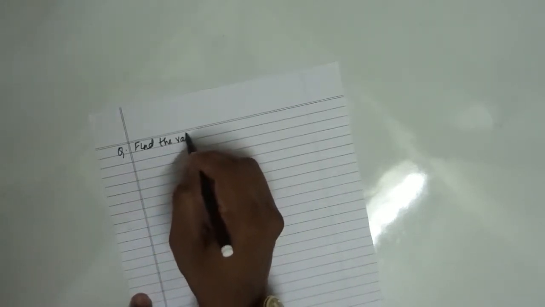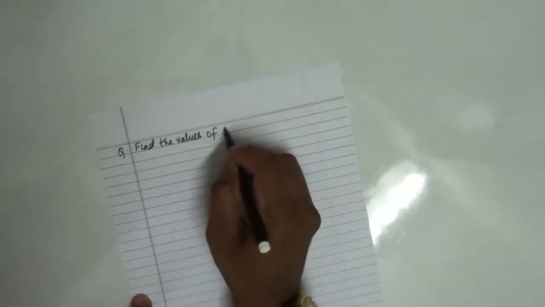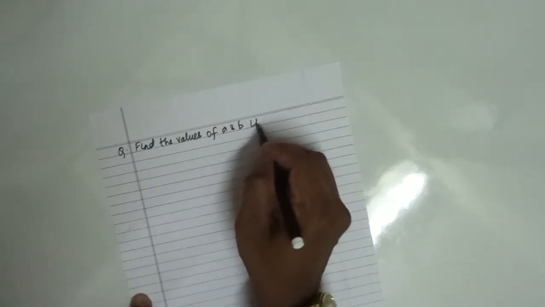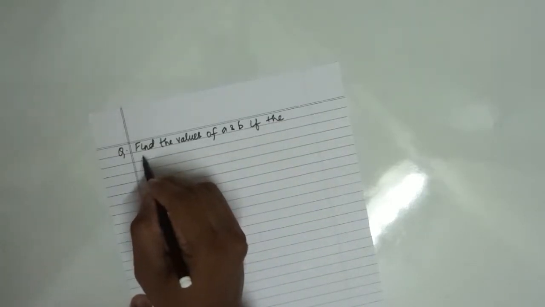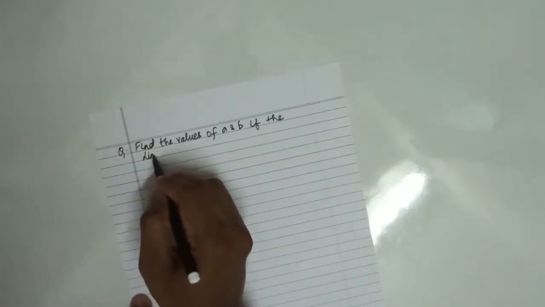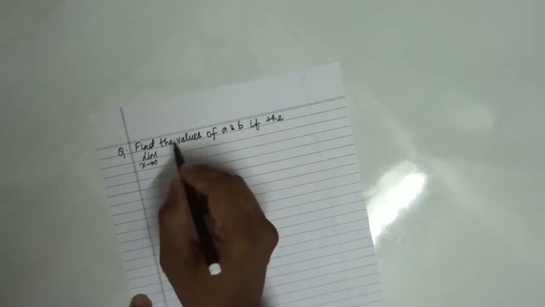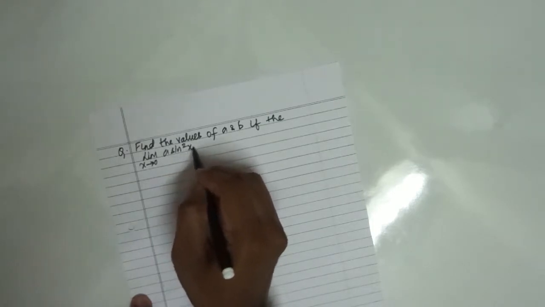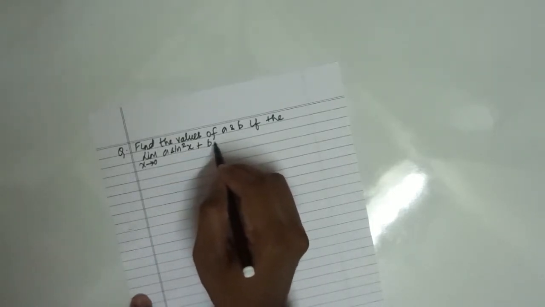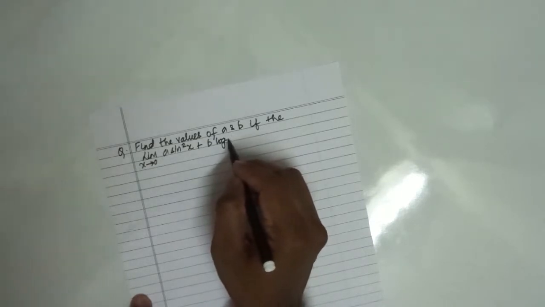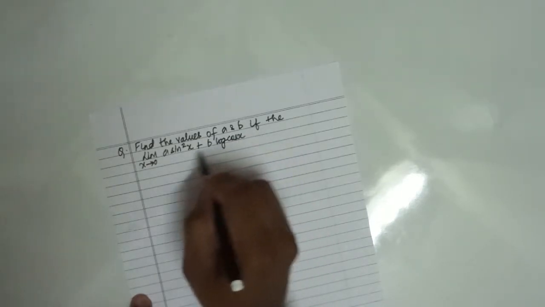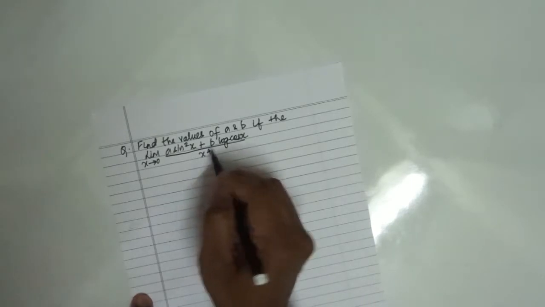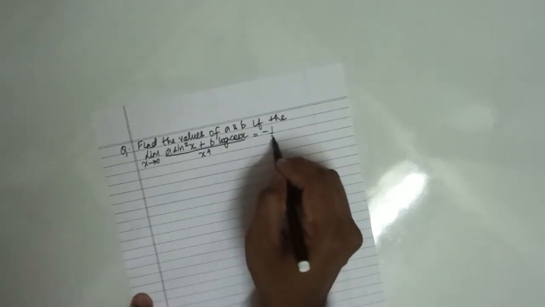Find the values of a and b if the limit x tends to 0, a sine square x plus b log cos x upon x raised to 4 is equal to minus half.